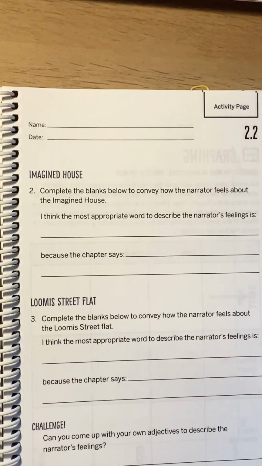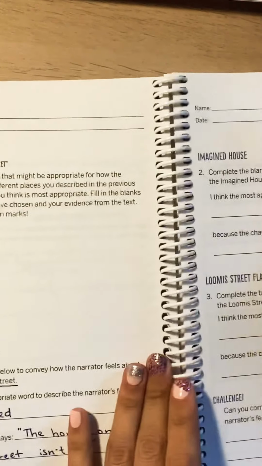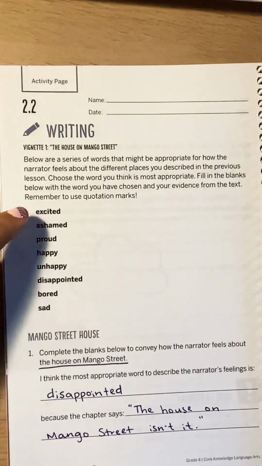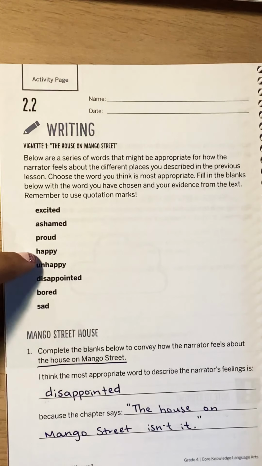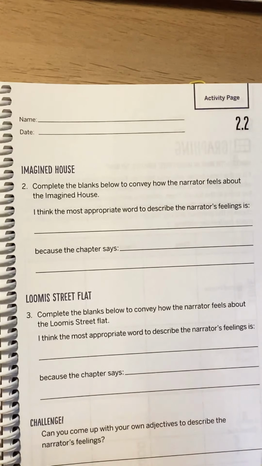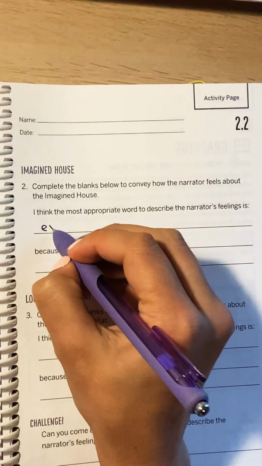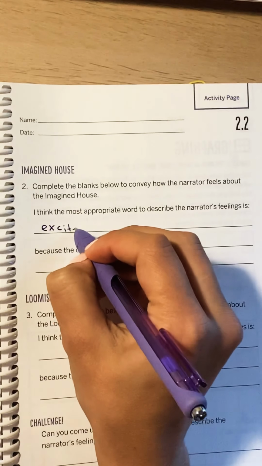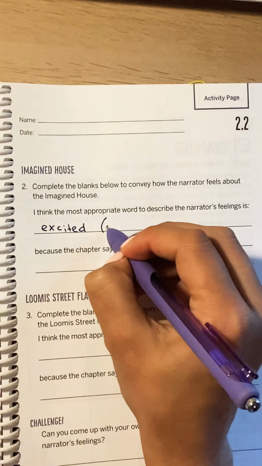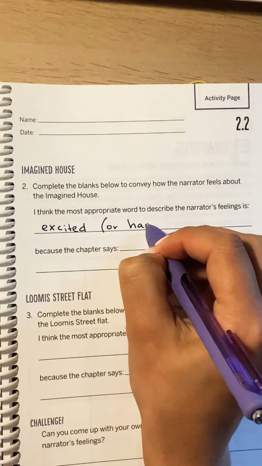Okay, so when she wants to live in this house, what would be the best words for her feelings here out of this list? So I'd say excited, proud, happy are all great words. I'm going to choose excited. Or happy is a good one.